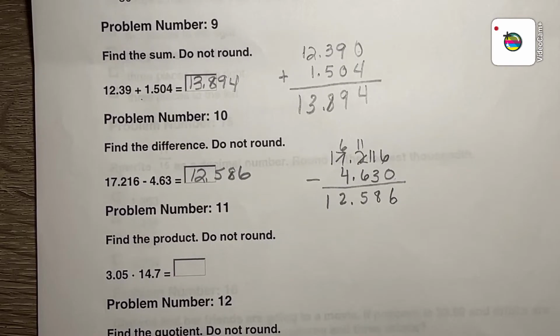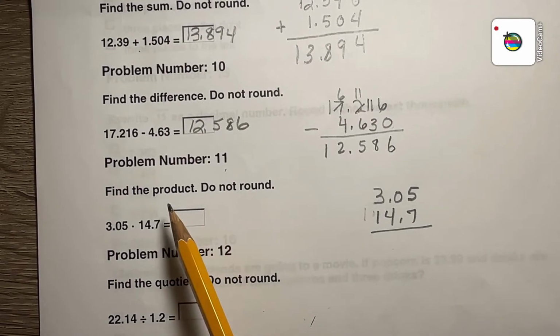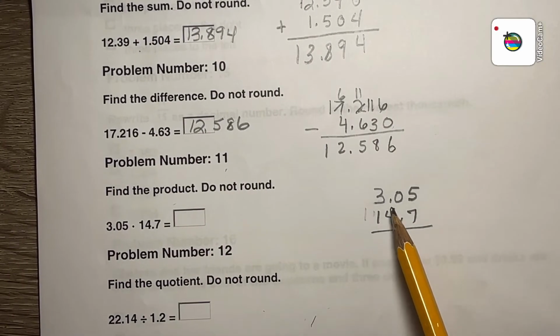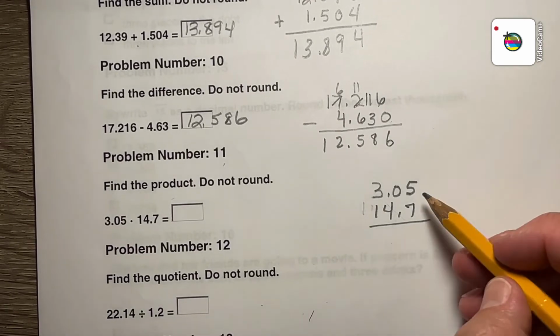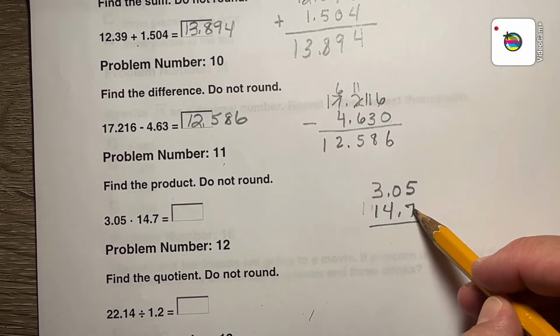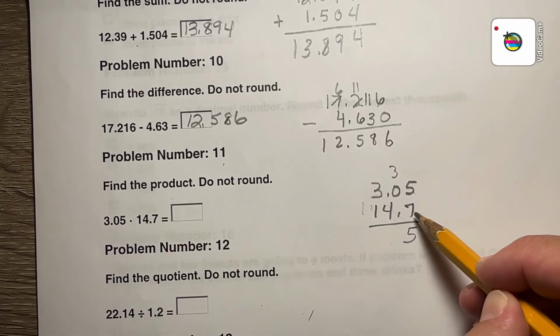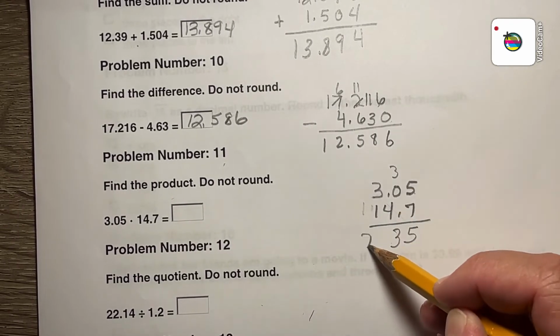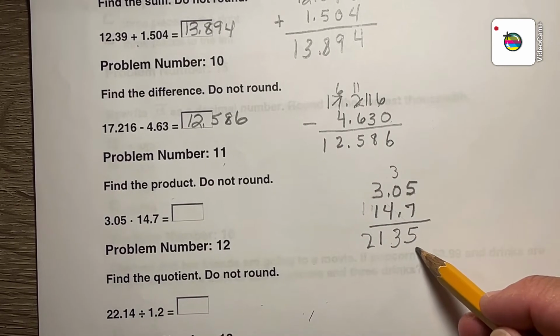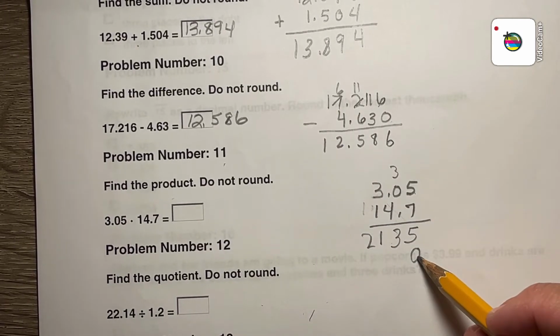Find the product for problem number 11. Okay, for multiplication, you do not have to line up decimal points. You just have to write them out vertically. 7 times 5 is 35. 0 plus 3. 7 times 3 is 21. Move on to your next line. Use 0 as a placeholder.